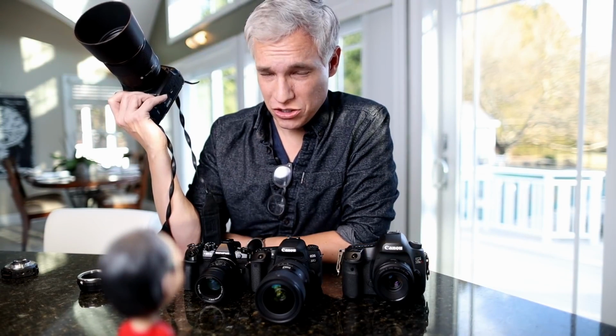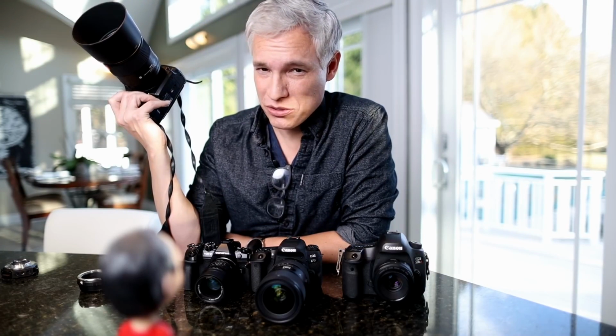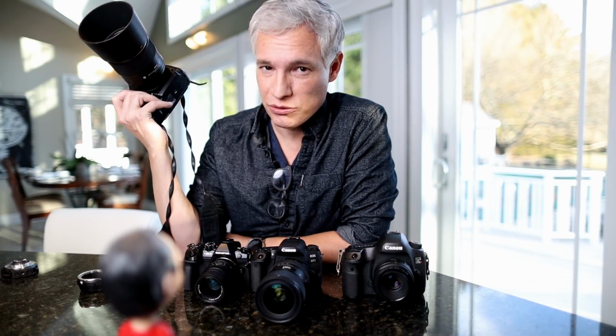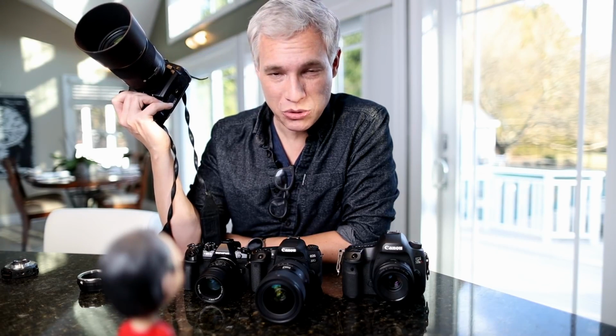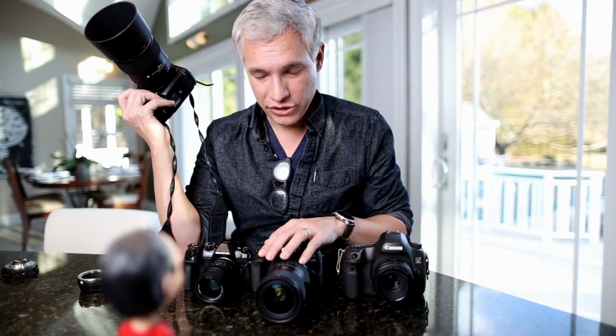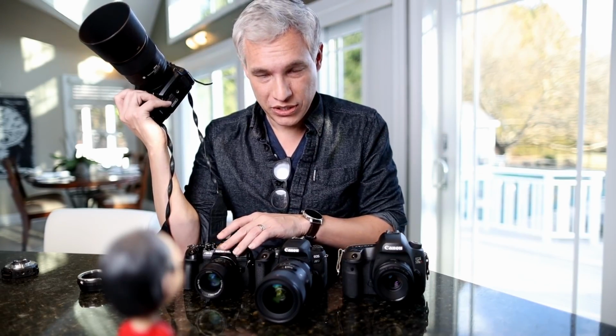Photographers ask me if they should go full frame, and usually my answer is no. You don't usually need to go full frame until you get to the point where you're lusting over a lens like this, something that you cannot get the equivalent for these smaller sensor cameras.